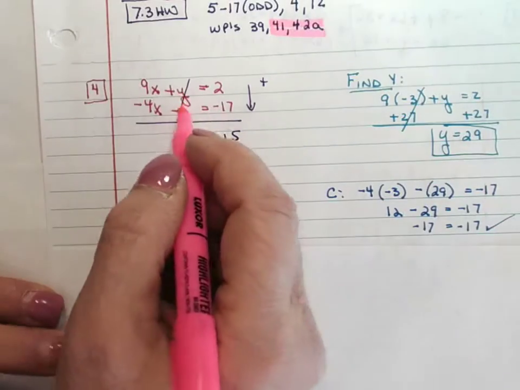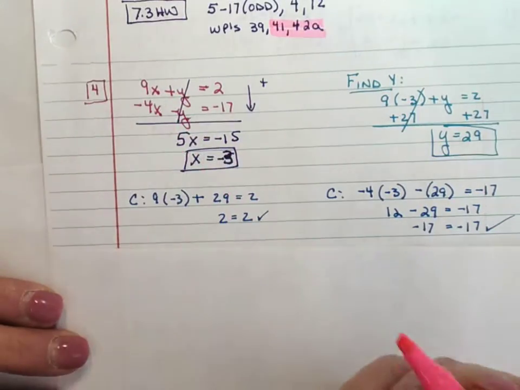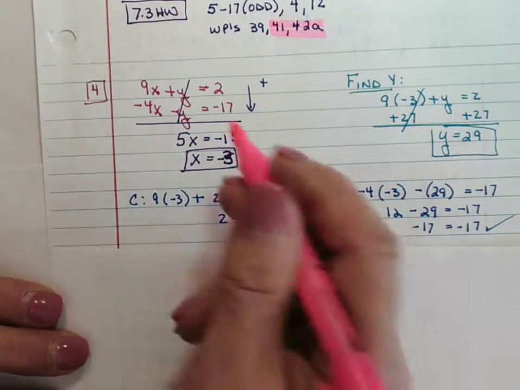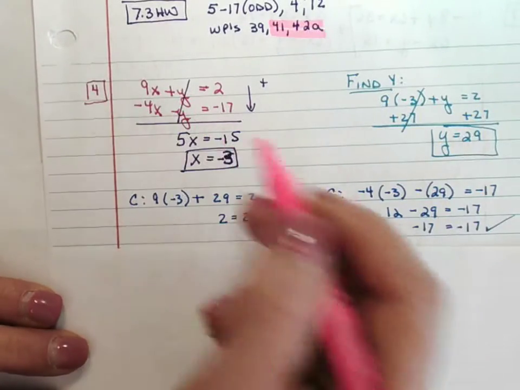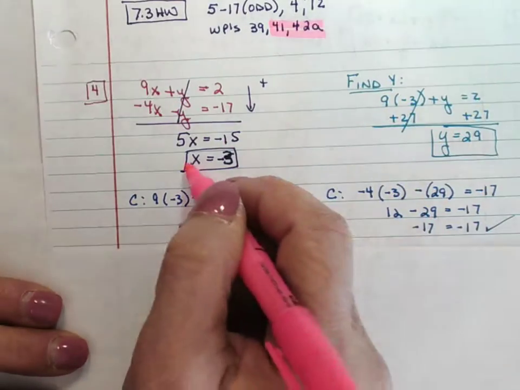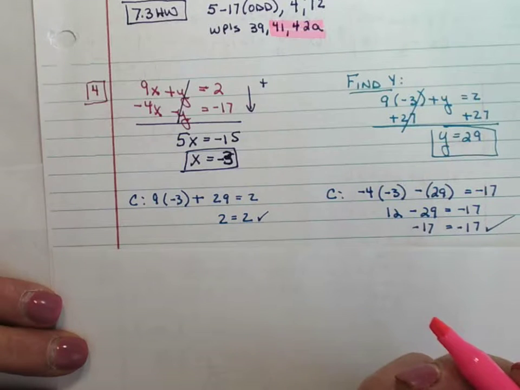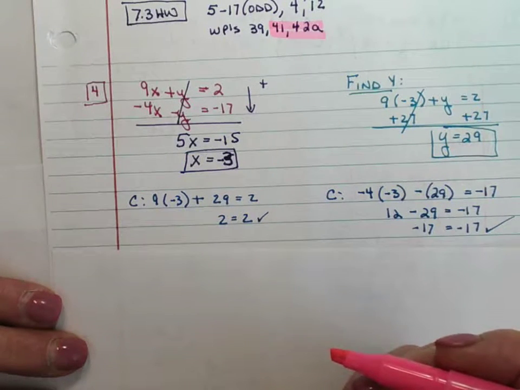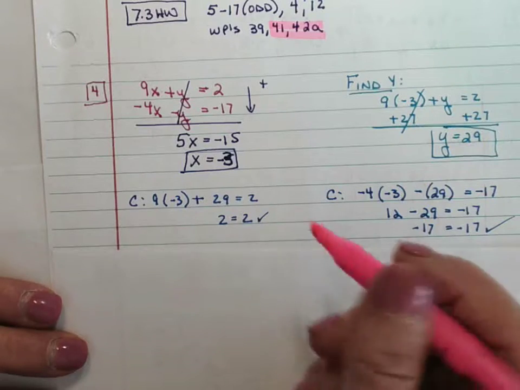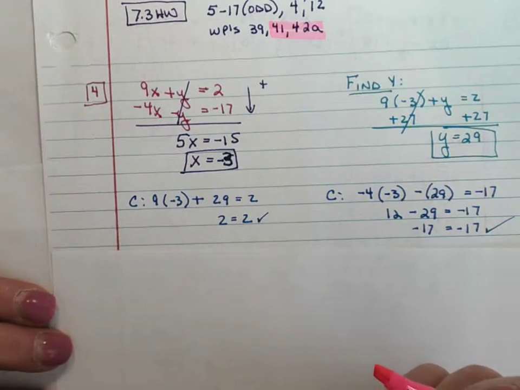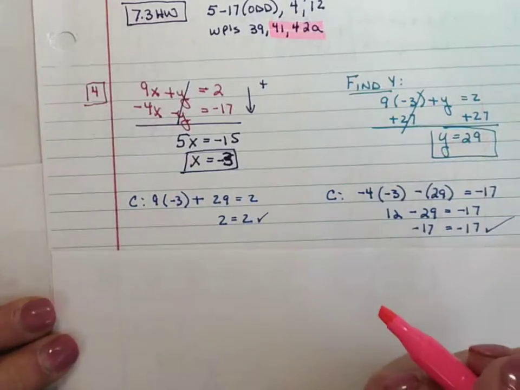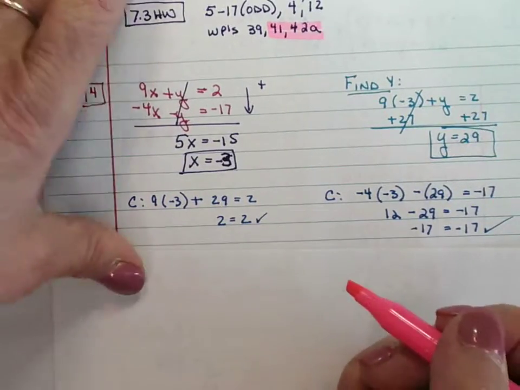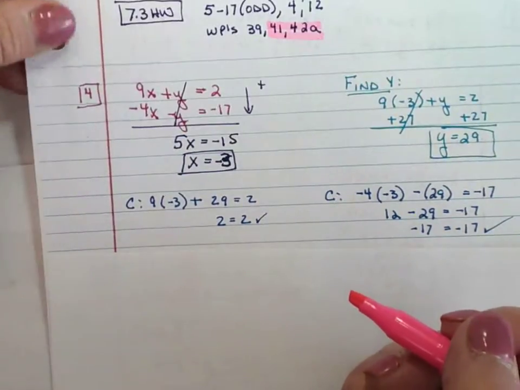So in this case, because I have opposite coefficients for y, if I add down, y is eliminated. I get x equals -3, y equals 29. Make sure that you check, especially the even ones, so that you know you have the right answer.